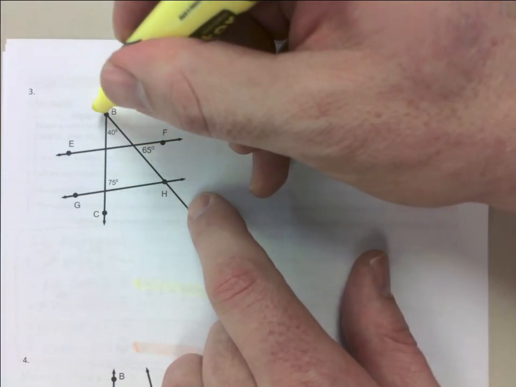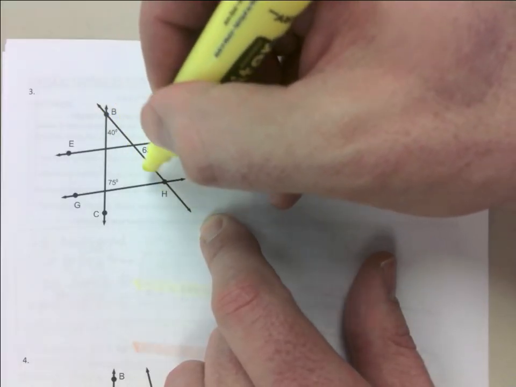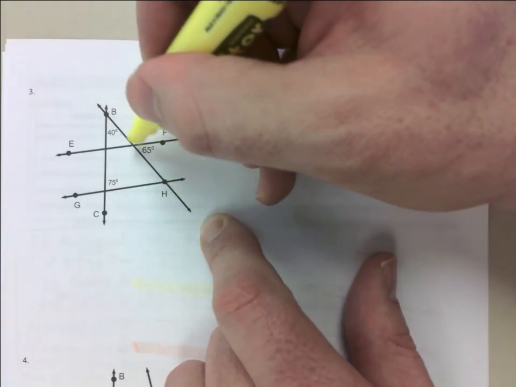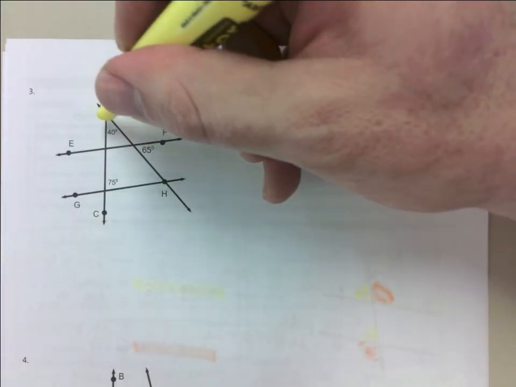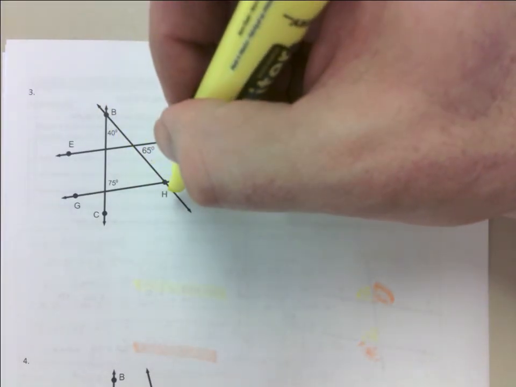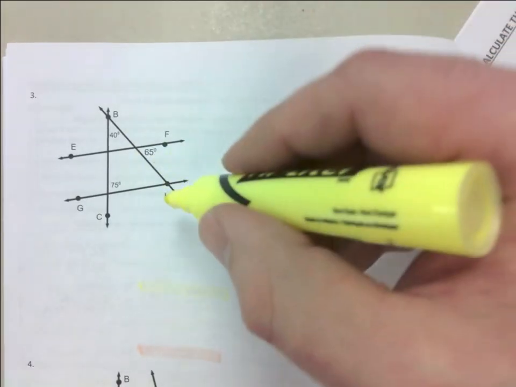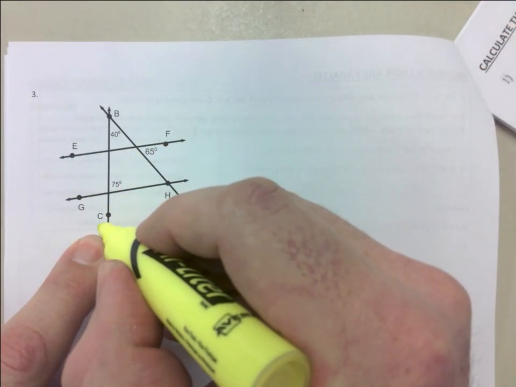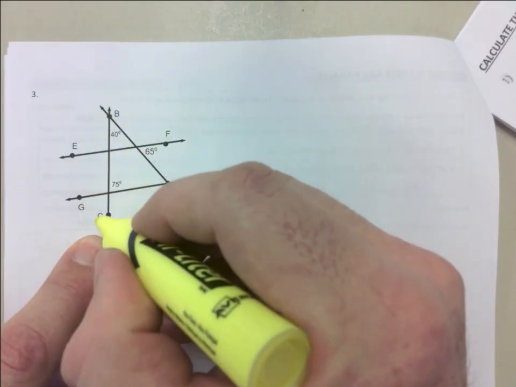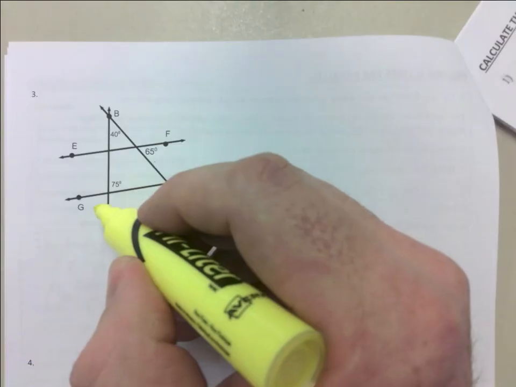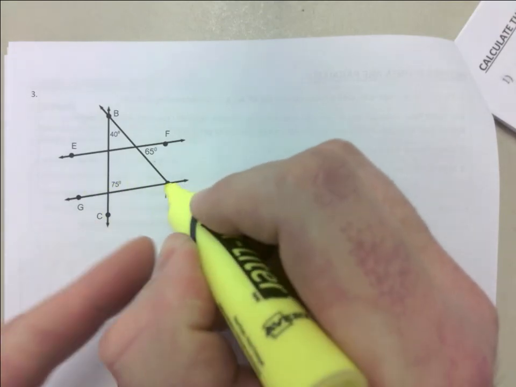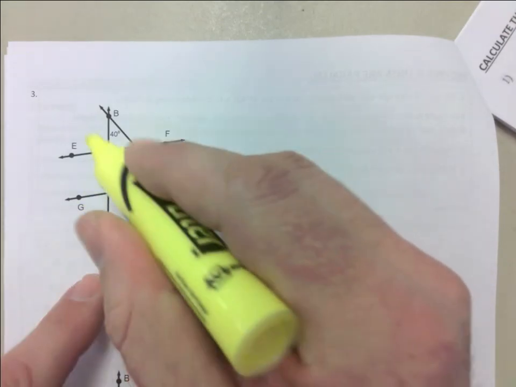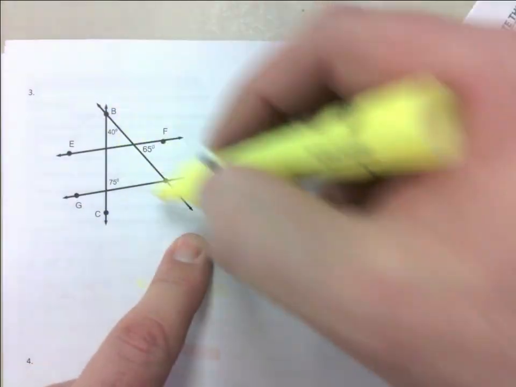Listen carefully. When you travel on this transversal, there are corresponding angles here, alternate interior, alternate exterior, all four are present along this transversal. If you jump to this transversal, then all four of them, the ones we have a name for, are along this transversal. But please don't mix them up. You have to be in one transversal at a time. So, what about this one?